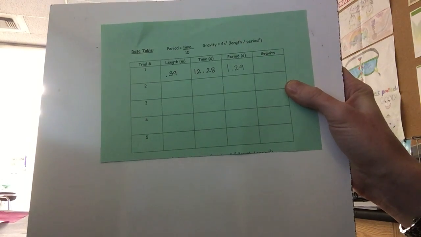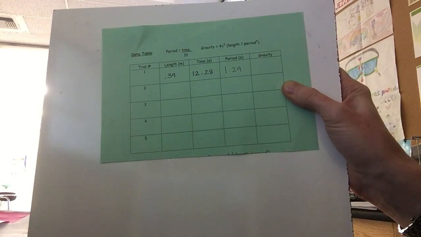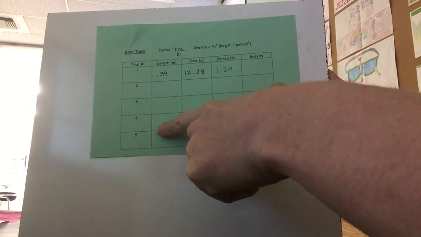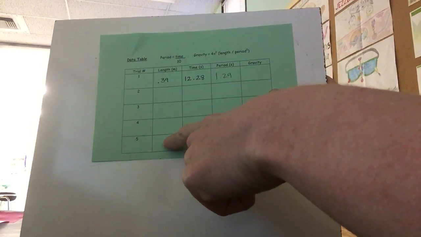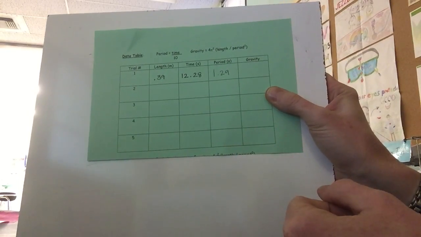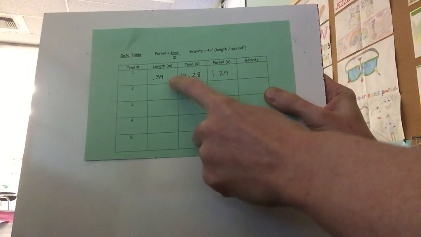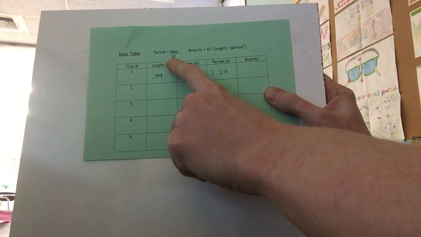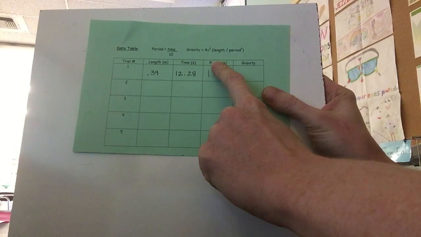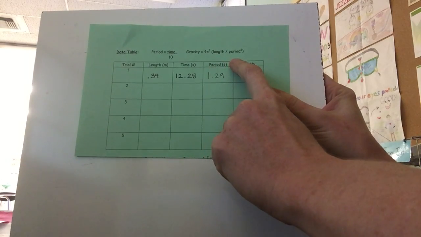Okay, by now you've collected your data for the Pendulum lab. You should have these first two columns filled out with the length of 5 different pendulums and the time it took the pendulum to complete 10 back and forth swings, or 10 periods. What we need to do now is take that data and calculate the time it takes for 1 period, and then we're going to use that to try to calculate the acceleration due to gravity.